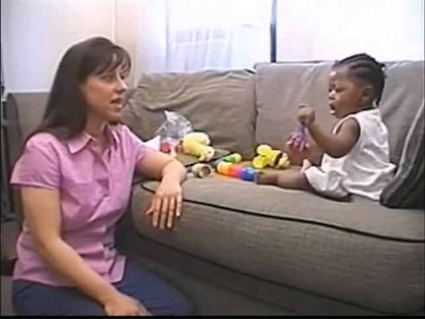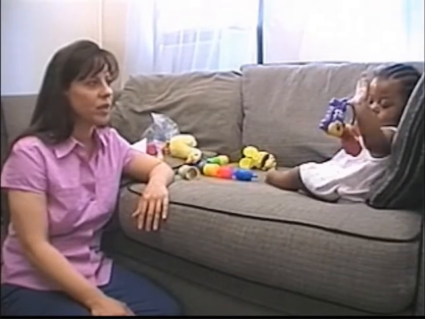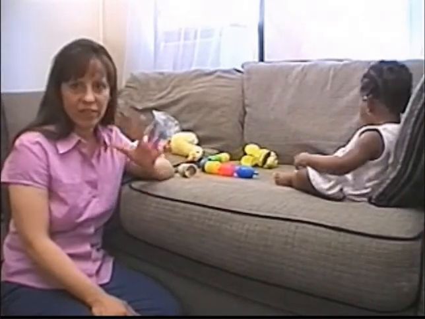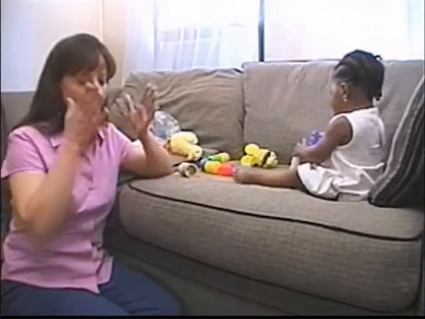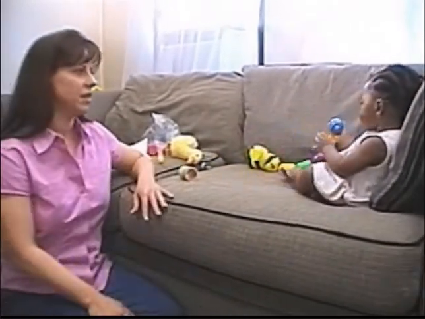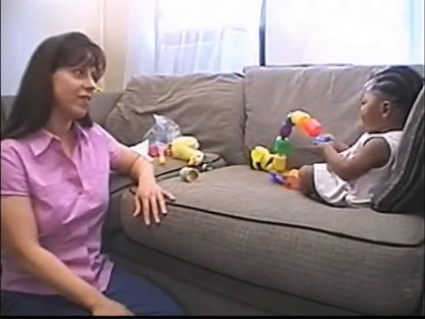Right now we're going to assess the oculomotor skills of Aisha's vision, and the first thing we're going to look at is her fixation. And by doing that, we're just going to let her play with toys to see if she fixates on the toy. Both eyes aligned, the head and the neck are straight, and there's no head tilt. Right now she's playing with them.